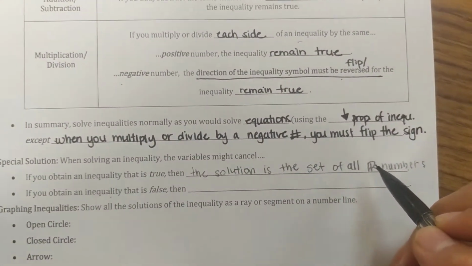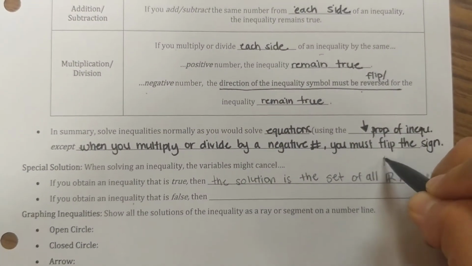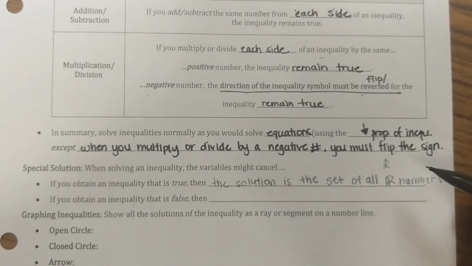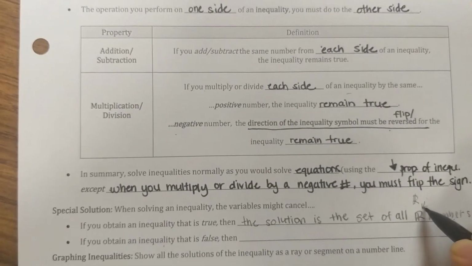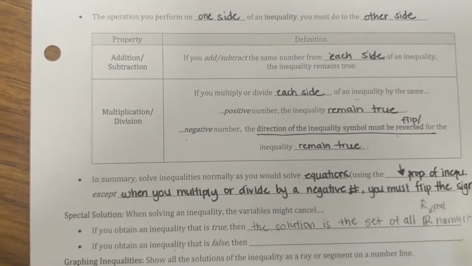Okay, notice this notation right here. It's like an R, except you're going to put a double line there. That's the notation for real. R-E-A-L. Okay?